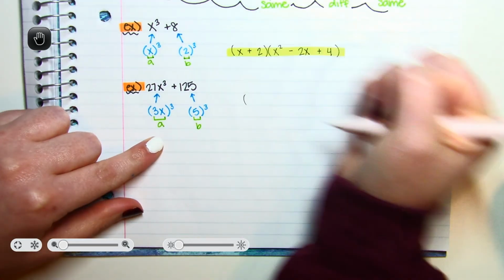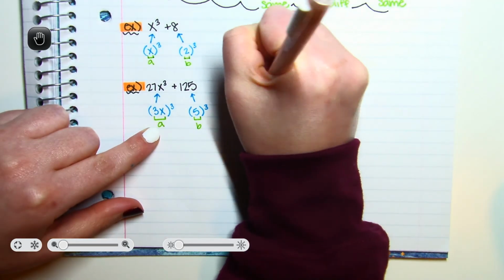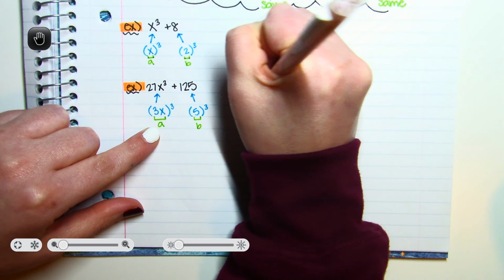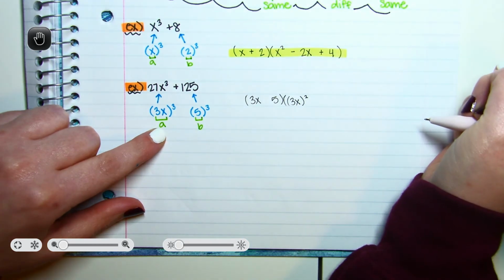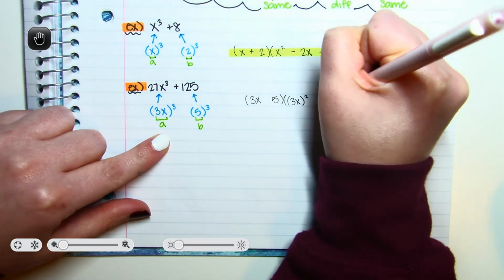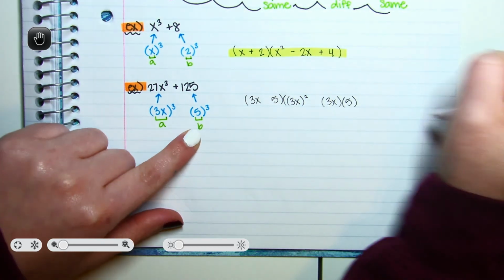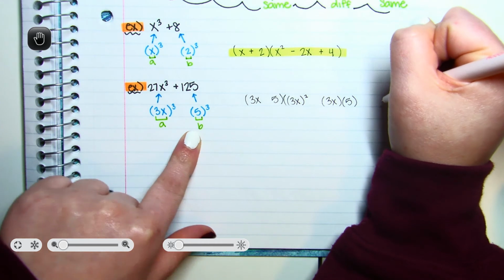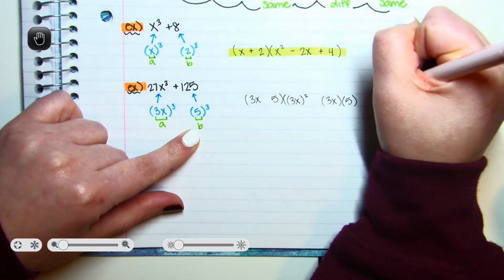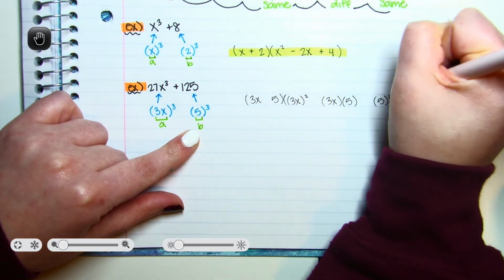So I'm going to have a minus b, and then I'm going to have a squared, so 3x squared, and then I'm going to have a times b, so 3x times 5, and then I'm going to have b squared. So if you want to write 5 squared or if you want to just write 25, doesn't matter. 5 squared, close the parentheses.